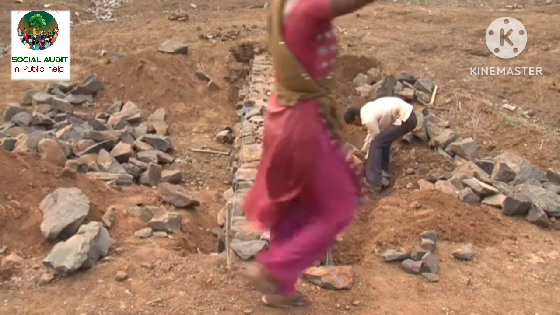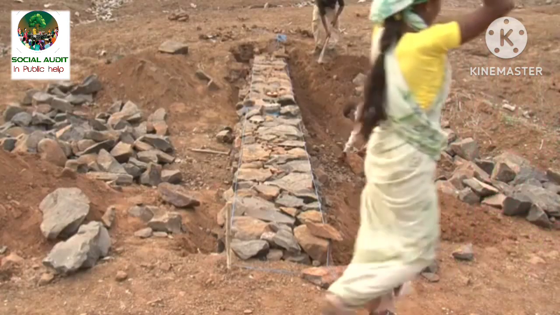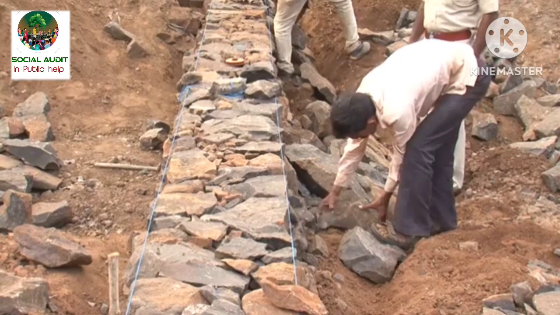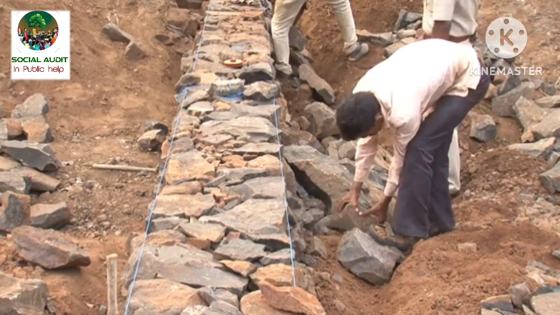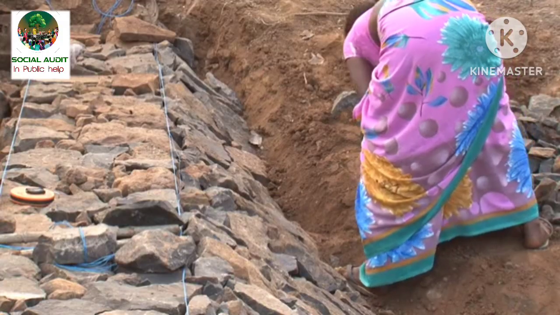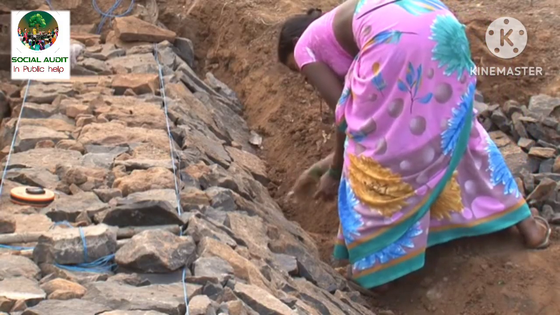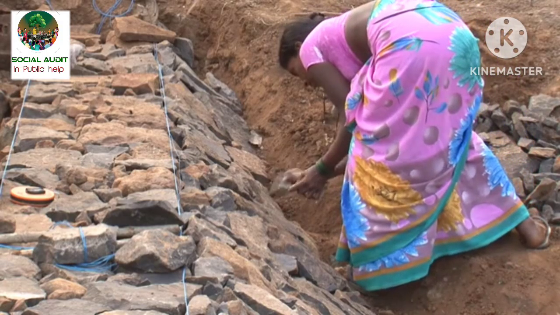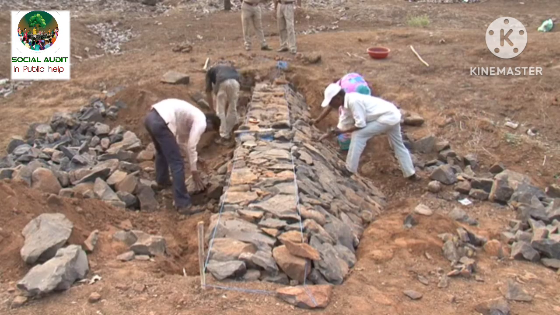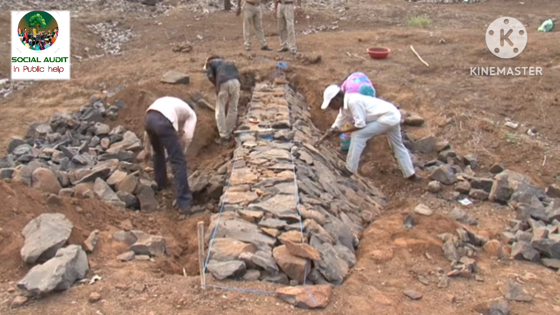The slopes are then built with stones. It is important that small stone chips are filled in all the gaps to strengthen the bund. The slope gives the bund stability against the water pressure.